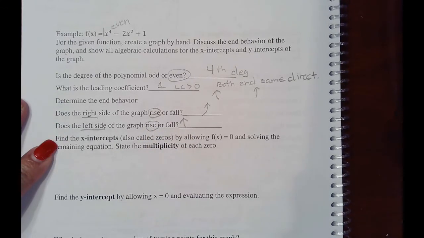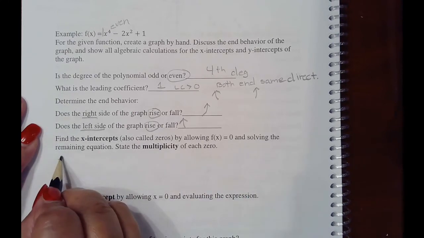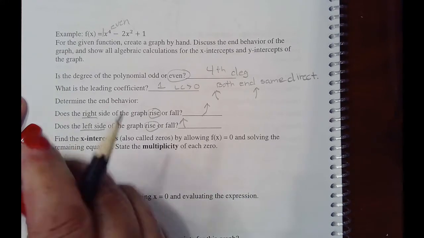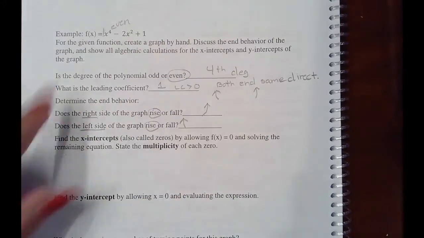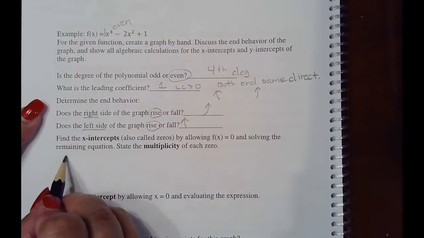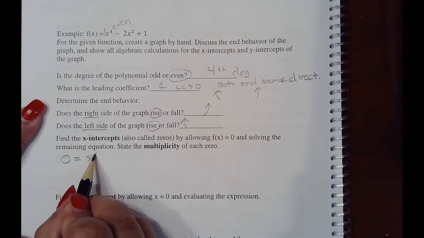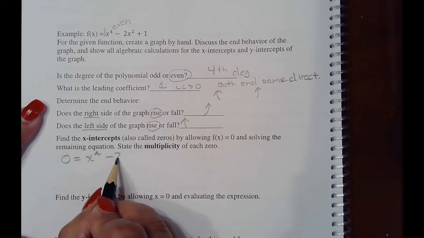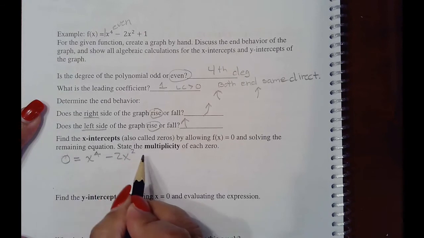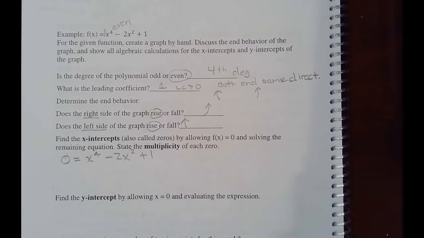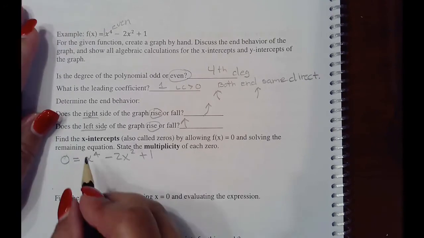Find the x-intercepts by letting y be equal to 0. So, if we're going to let y be equal to 0, this is the y. That's where your 0 goes. And then you're going to have x to the 4th minus 2x squared plus 1. So we have to work at factoring this ourselves because it's not factored.